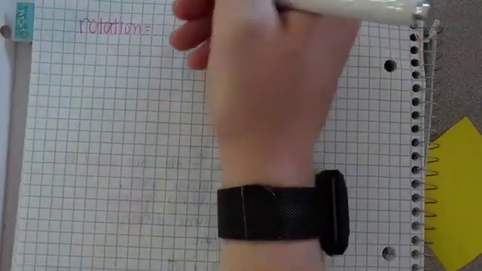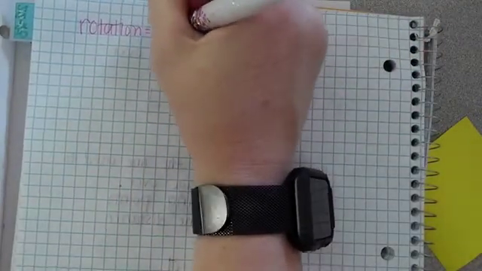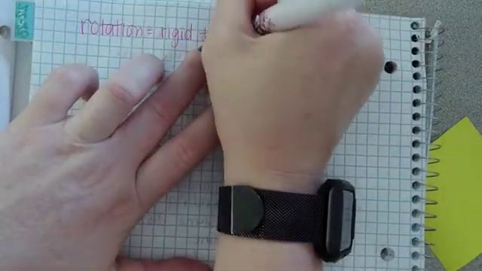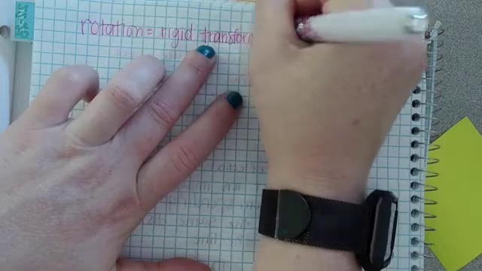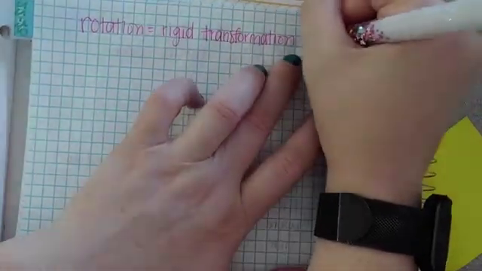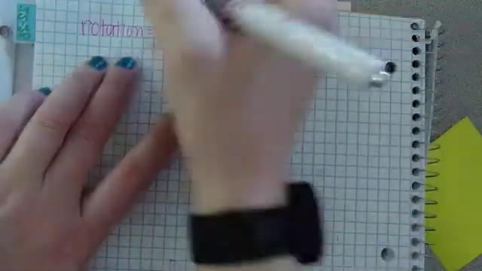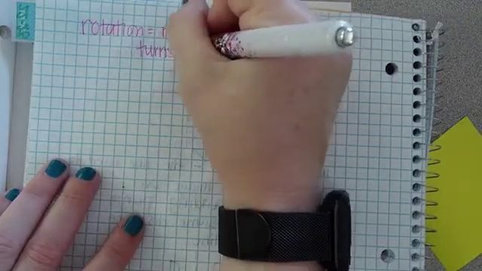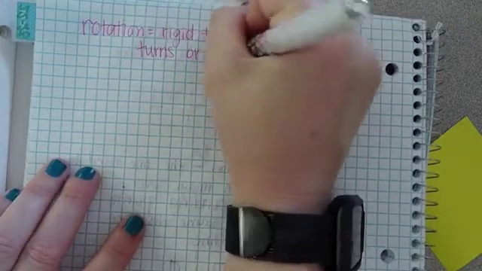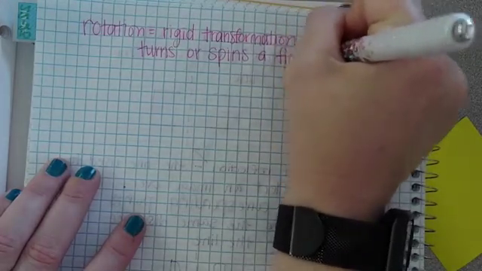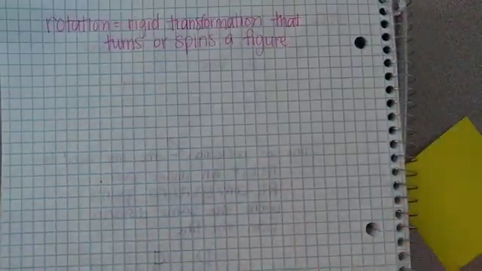And rotation is a rigid transformation that turns or spins a figure. Okay, so that's a rotation.